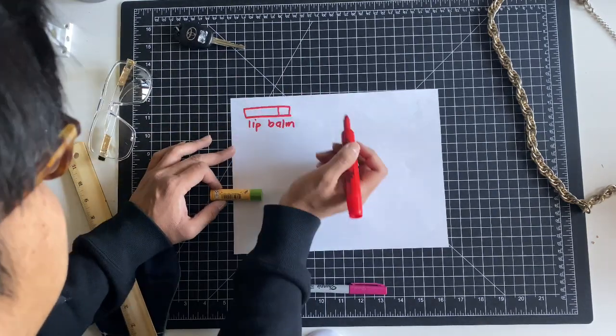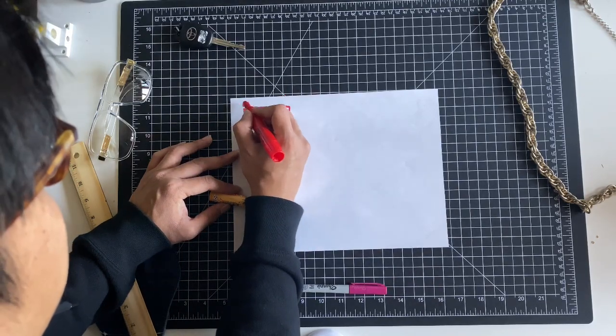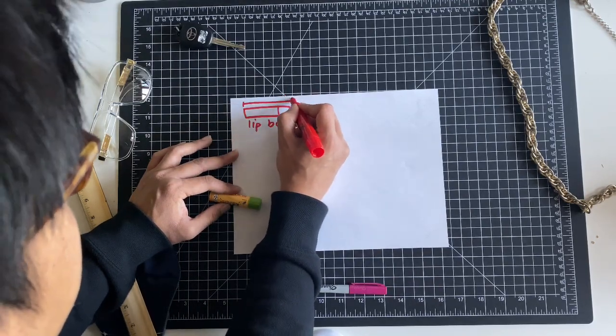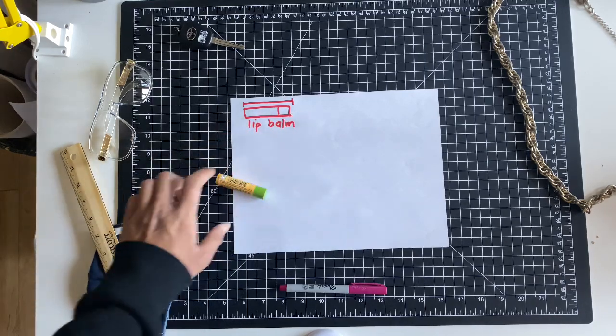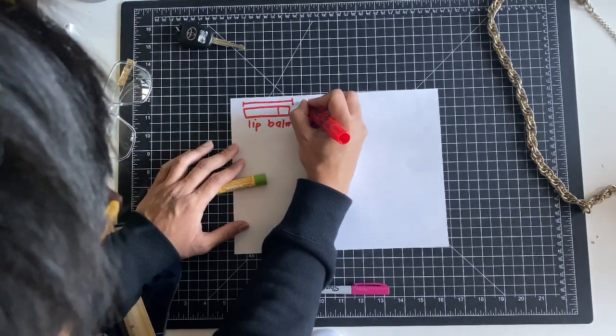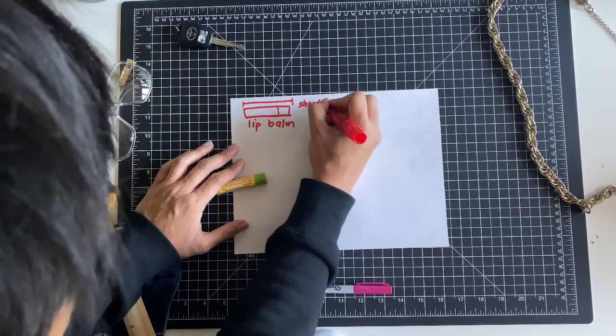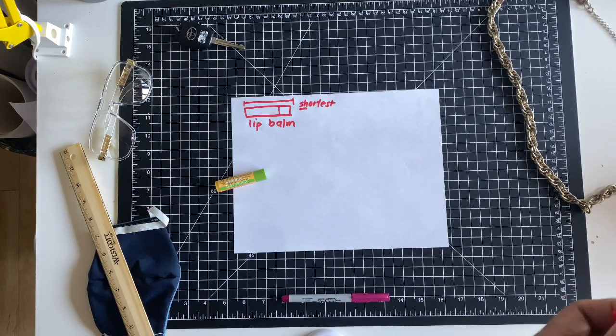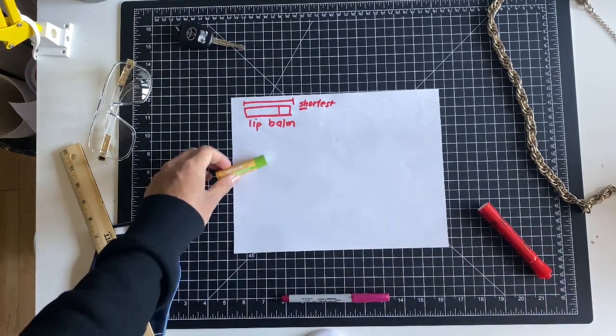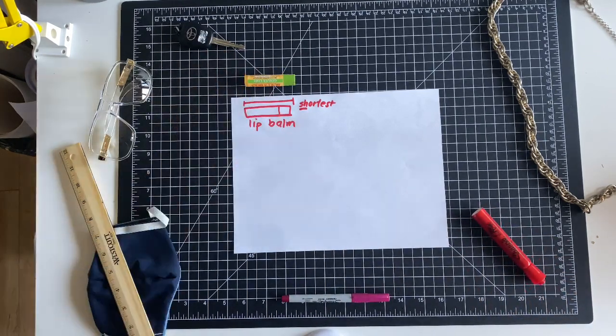And also, take note, I'm going to draw out the length as well. I'm gonna label the length and put shortest. Or I can just put SH, and that stands for short. So now I know the shortest object is my lip balm.